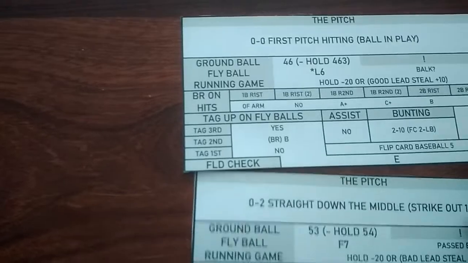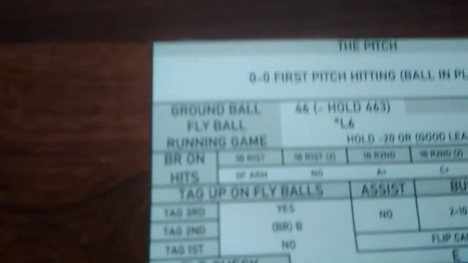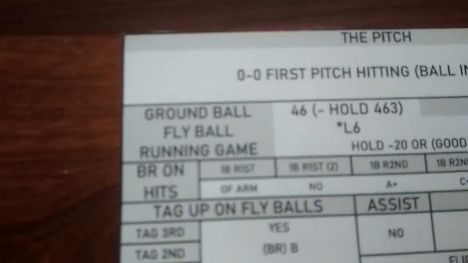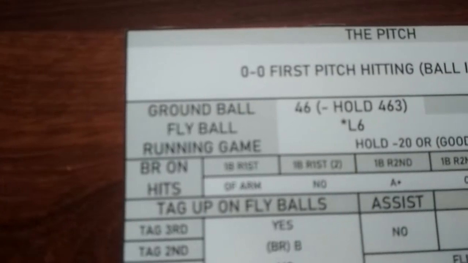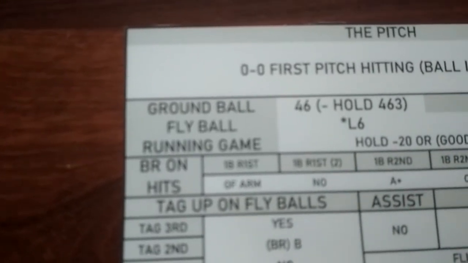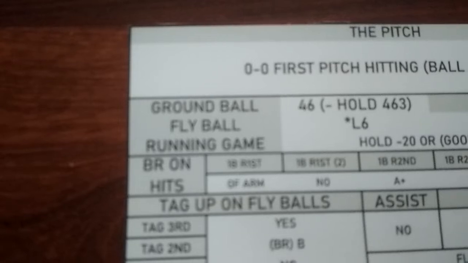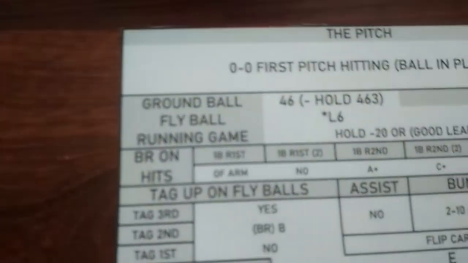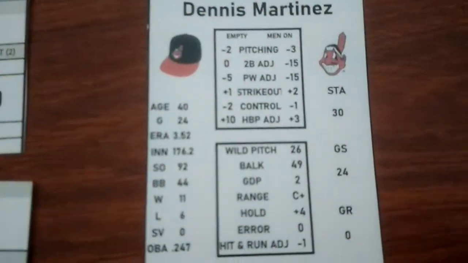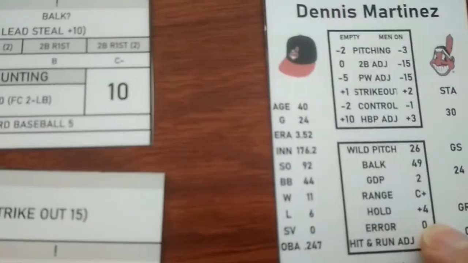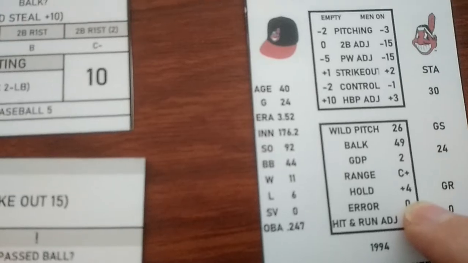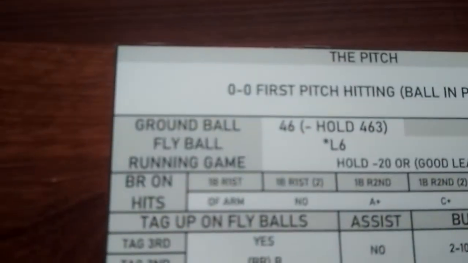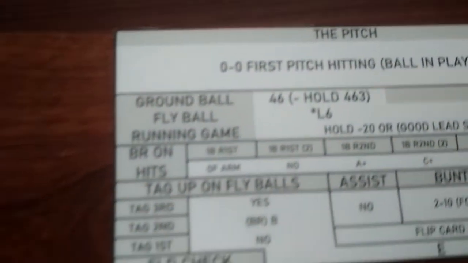Right, here the top one is a fielder's choice, a 4-6. But if there's a runner on first, less than 2 outs, and the pitcher's hold is a negative hold, then that would be a double play. Let's grab Martinez. Martinez is +4 for hold, so he's not a negative hold, so he would be a 4-6 on that one.